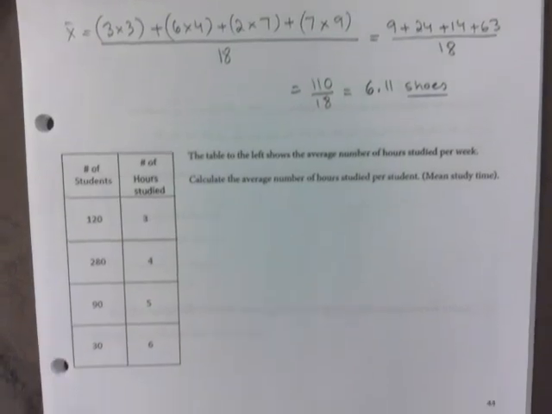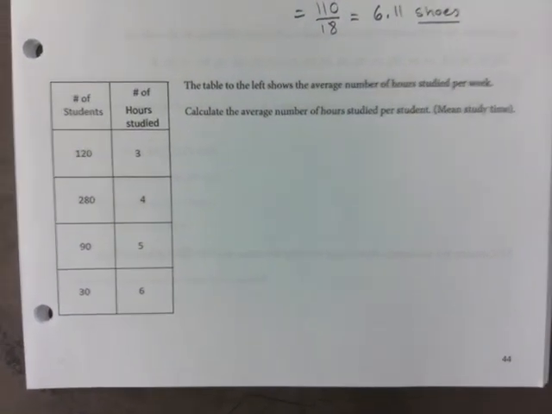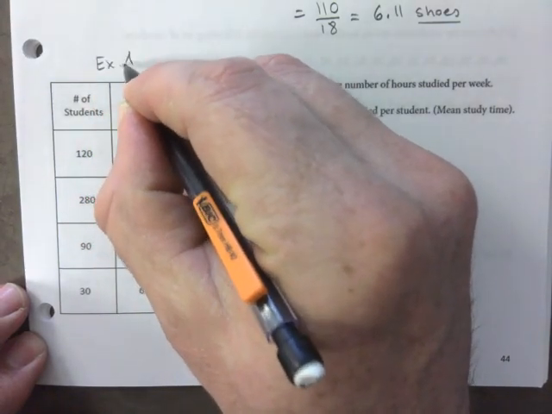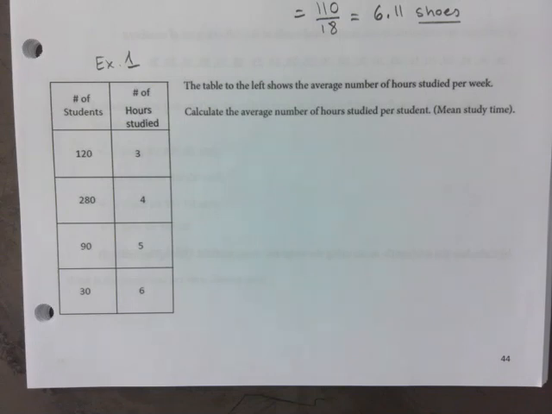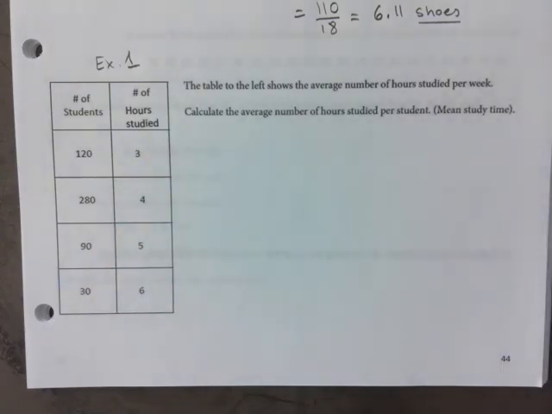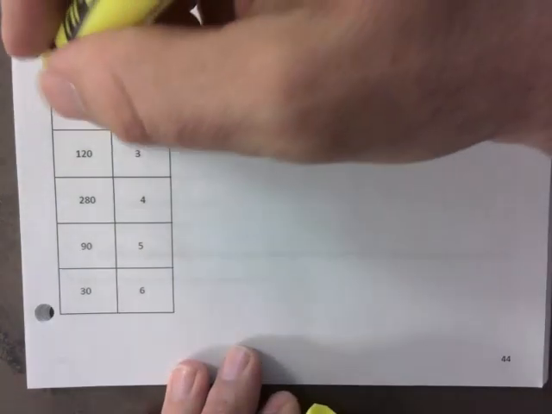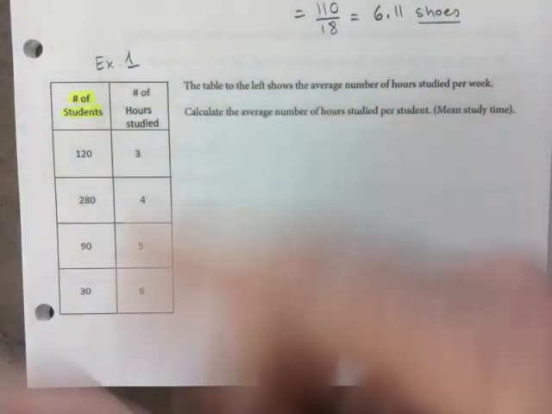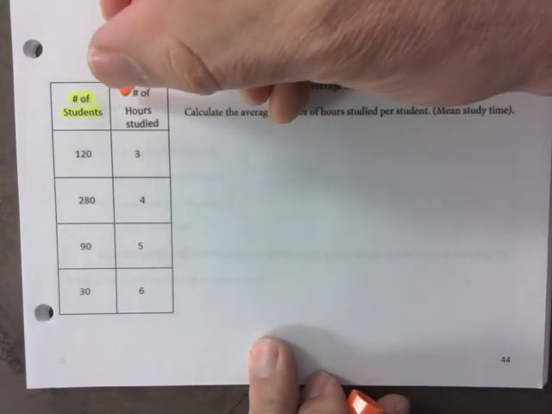So here's the first example, example number 1. Question. Is this a weighted mean scenario if you look at it? Yes, because you've got number of students, and we've got number of hours studied.